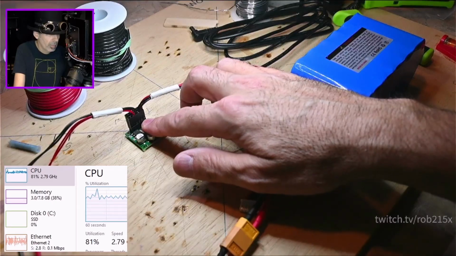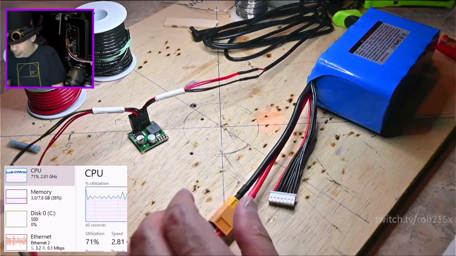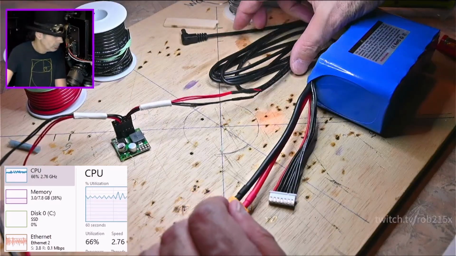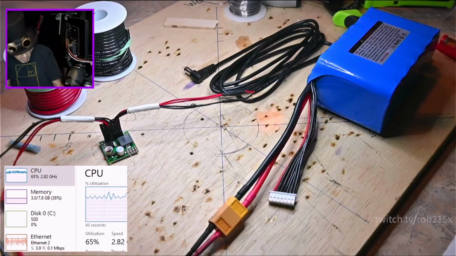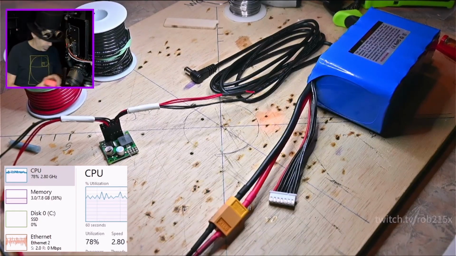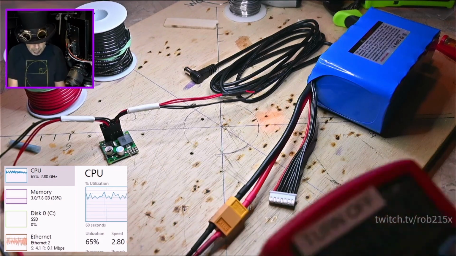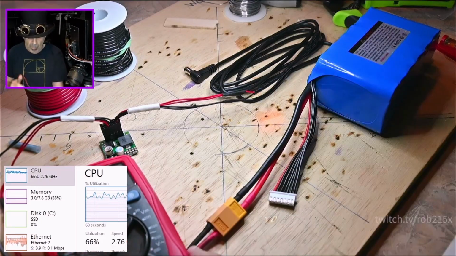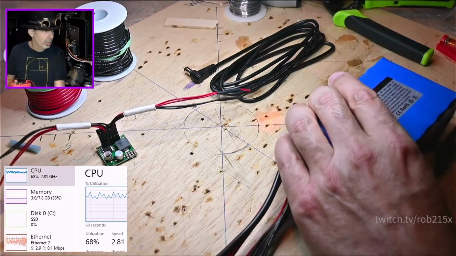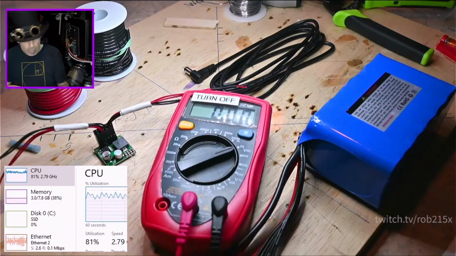It's not warm or anything. Where's my meter? Let's see what kind of volts we get out. Where's my meter? All right, so we want this on volts. Let's put the voltmeter over here.